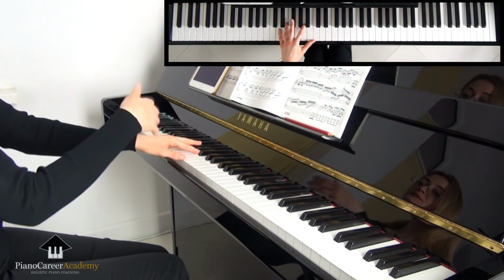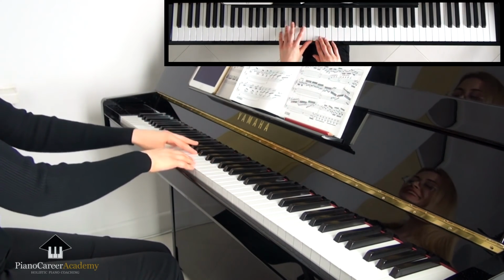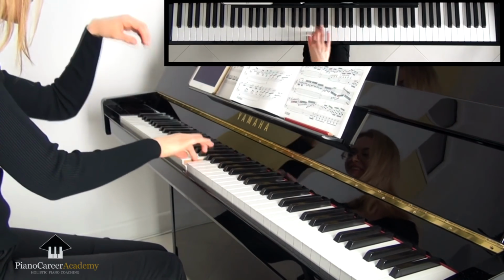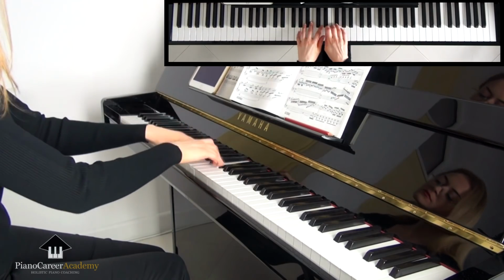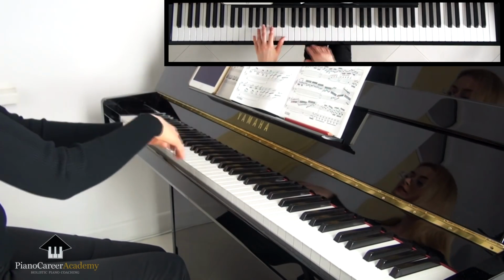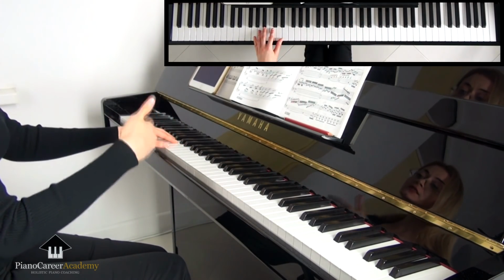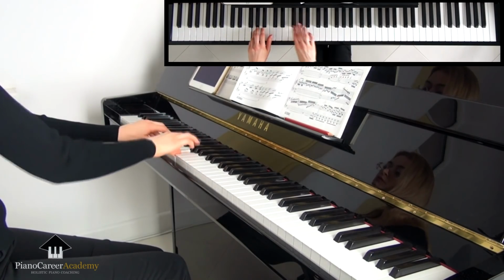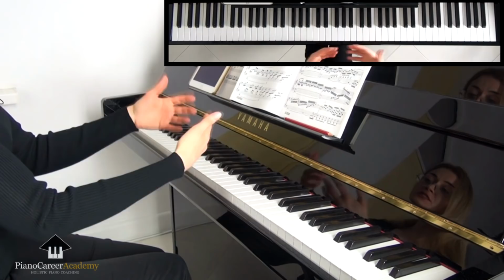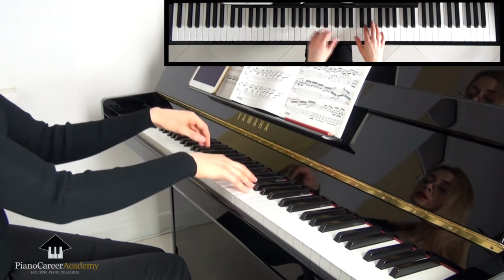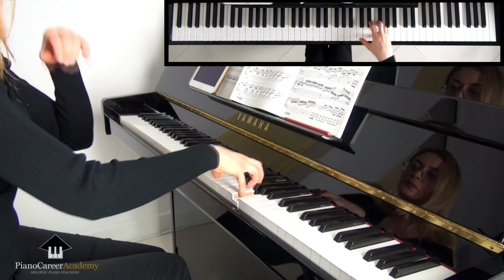This is very comfortable, especially if you practice your scales on a regular basis. And here, if you practice your G major scale, again, it's very comfortable. Here we have a simple G major arpeggio, nothing difficult.